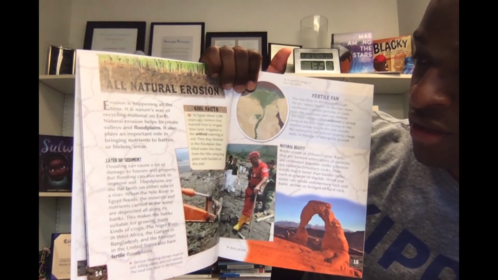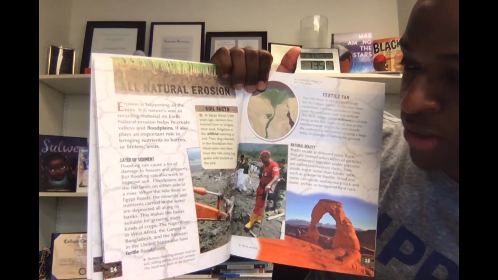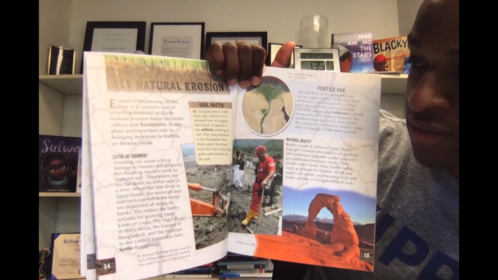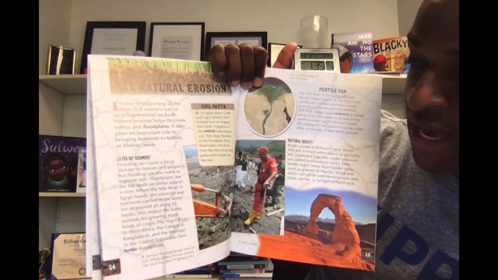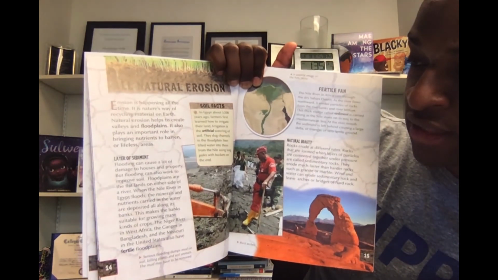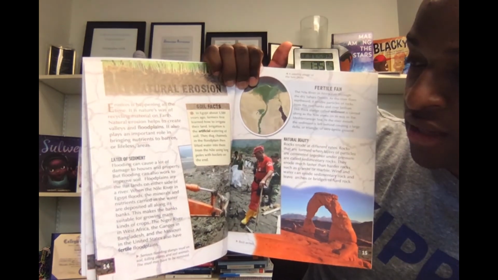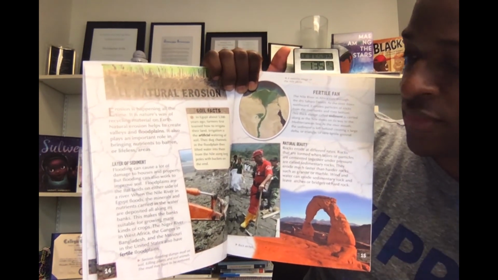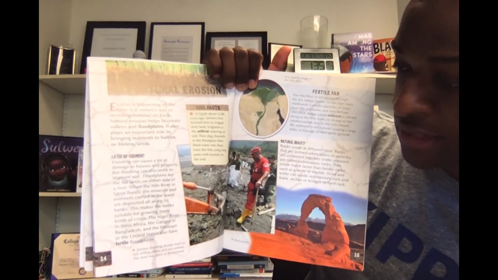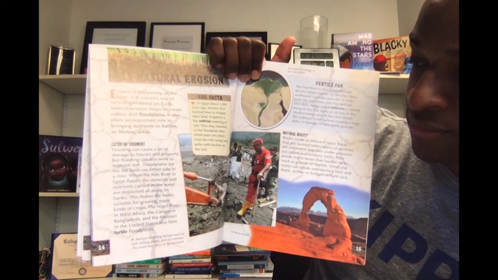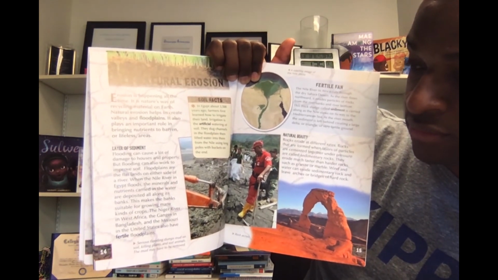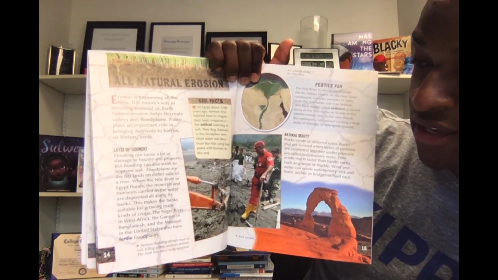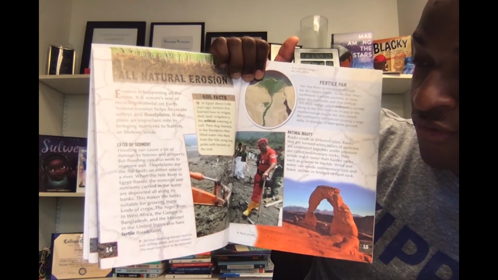Layers of sediment. Flooding can cause a lot of damage to houses and property, but flooding can also work to improve soil. Floodplains are the flat lands on either side of a river. When the Nile River in Egypt floods, the minerals and nutrients carried in the water are deposited all along its banks. This makes the banks suitable for growing any kinds of crops. The Niger River in West Africa, the Ganges in Bangladesh, and the Missouri in the United States also have fertile floodplains.